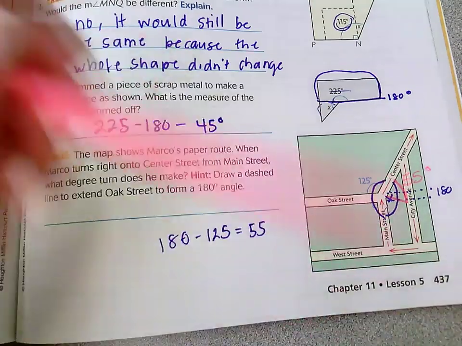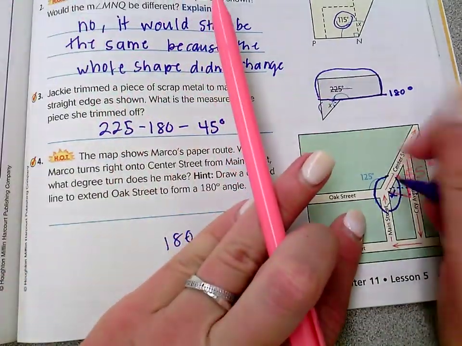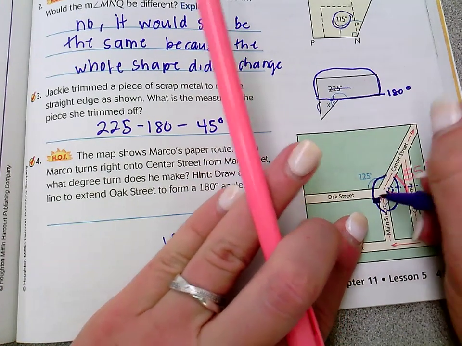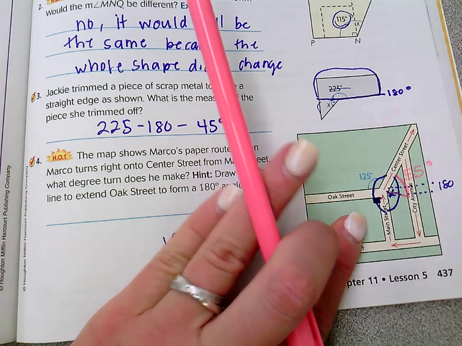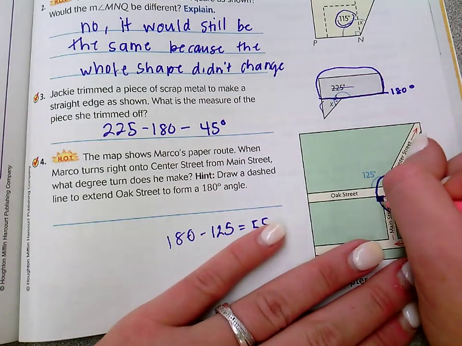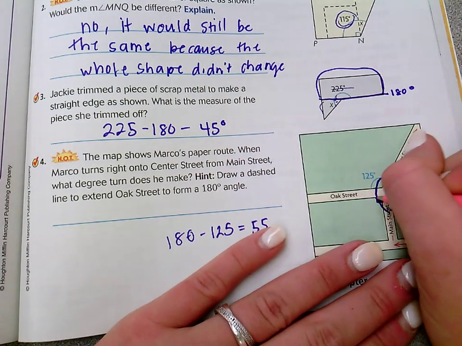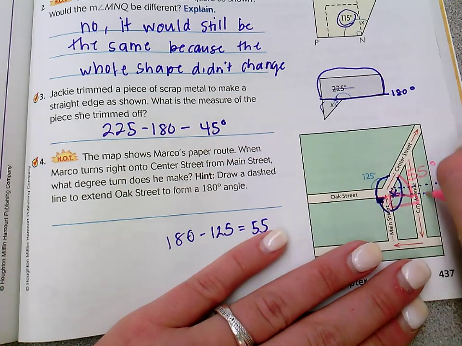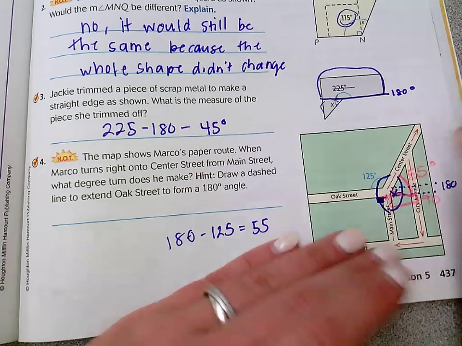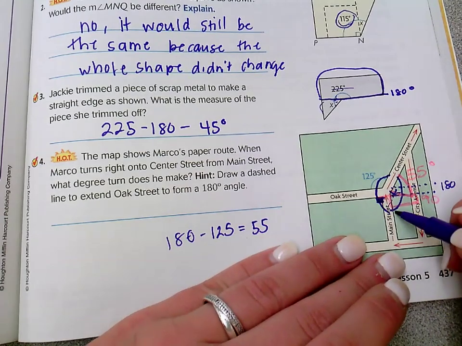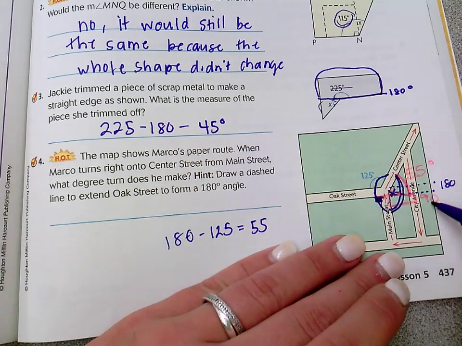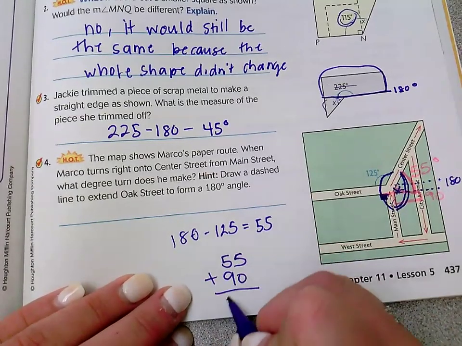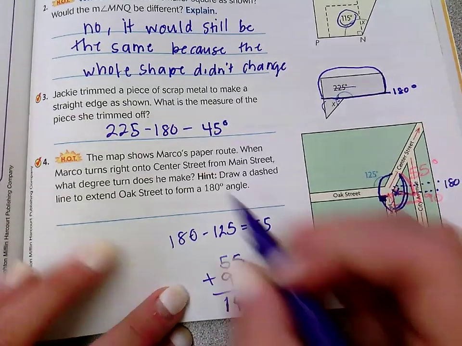Now, you can also see on the other side, my purple marker's kind of overflowing. You can see this 90 degree angle. So this is 90 degrees right here. And I'm going to use the pink to fill in this. This is 90 degrees from here to here. So this is 90 degrees. So to figure out how big this whole thing is, 55 plus 90 would give you 145 degrees.